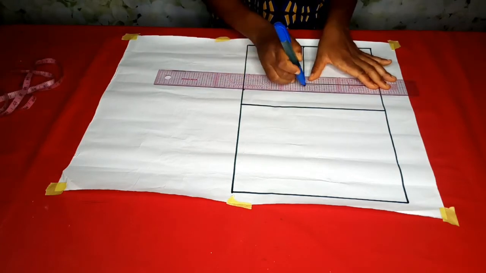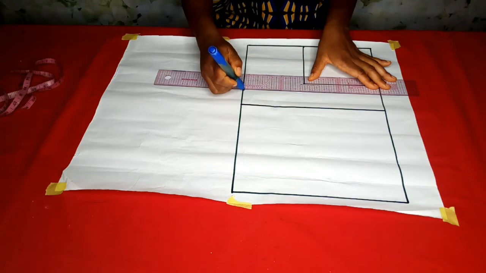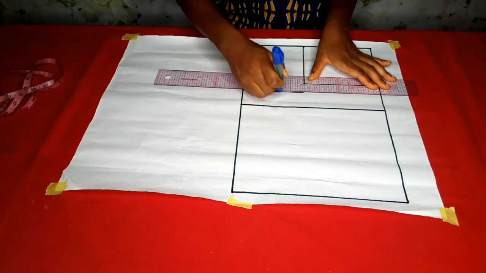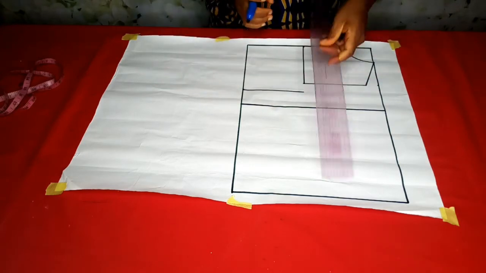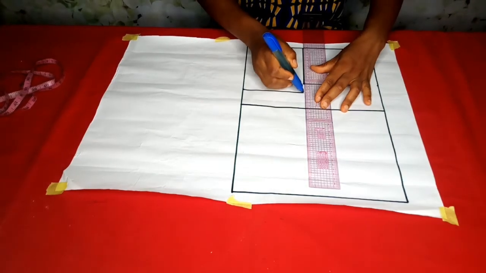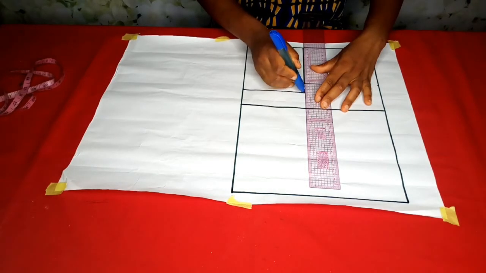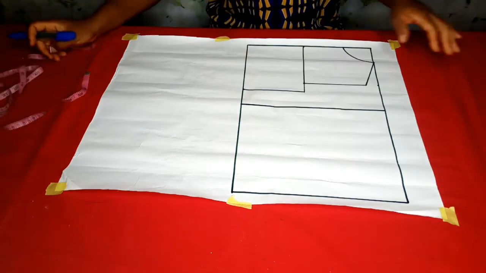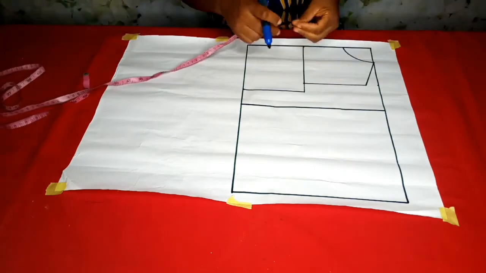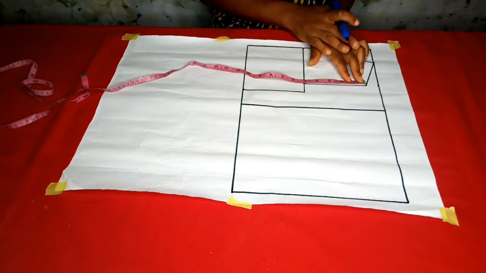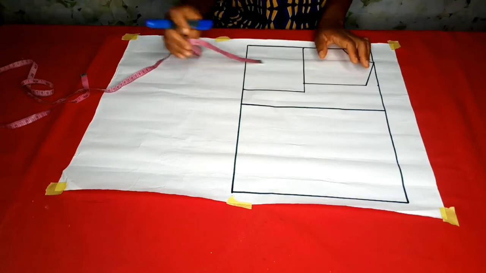I'm going to stop on this line here. The next thing I'm going to do is get the armhole, but before I move over to the armhole, I want to explain something.